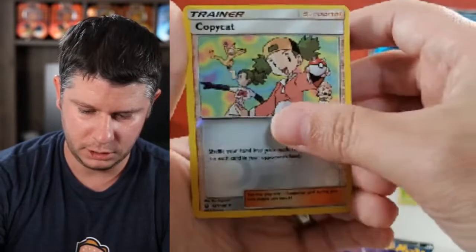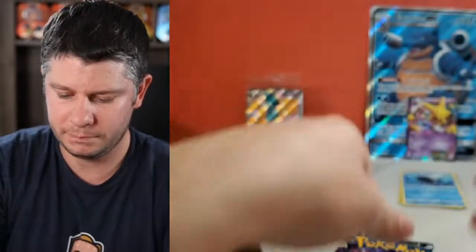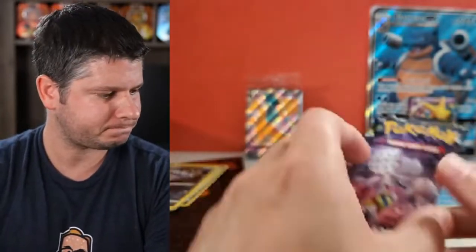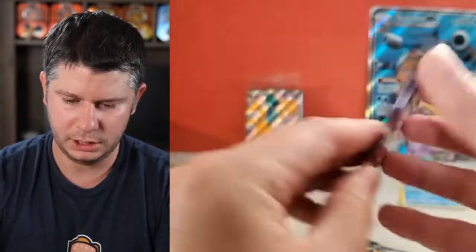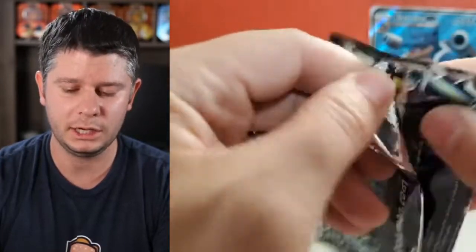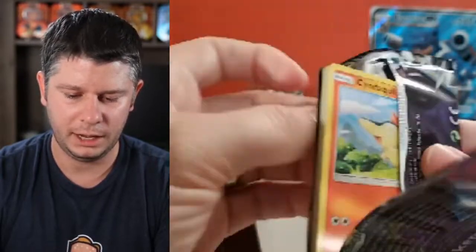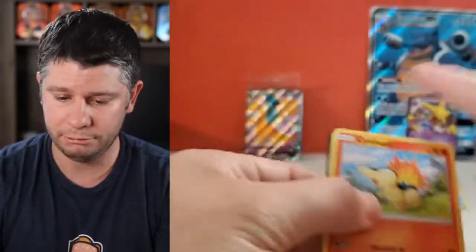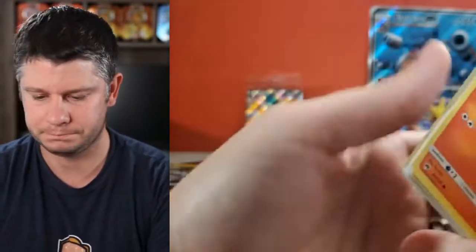Copycat. That's actually a really cool card. And a Whale Lord. All right, not too bad. That's something different. Lost Thunder. I do like Lost Thunder. You've got the Rainbow Rare Lugia in the set, as well as the Full Art Lugia. I have pulled both, oddly enough, from this set, so maybe we can do it again today. That'd be kind of cool.